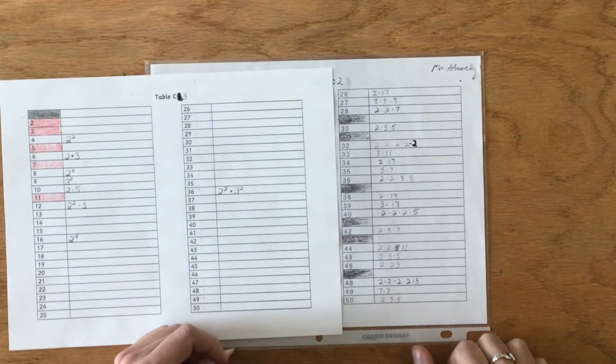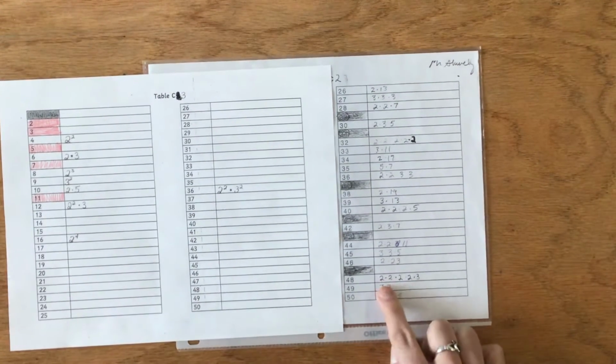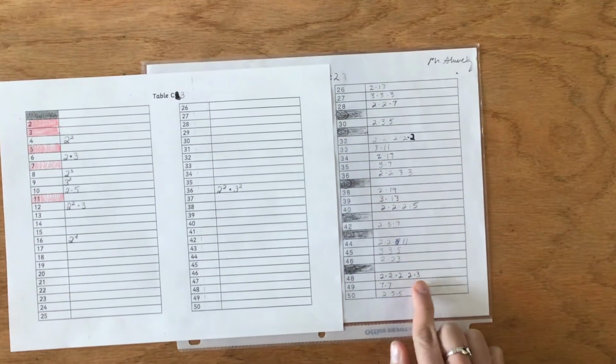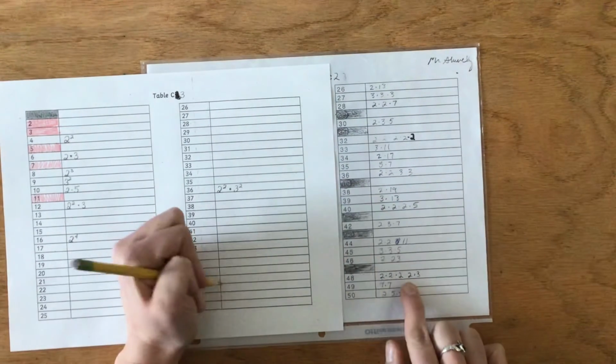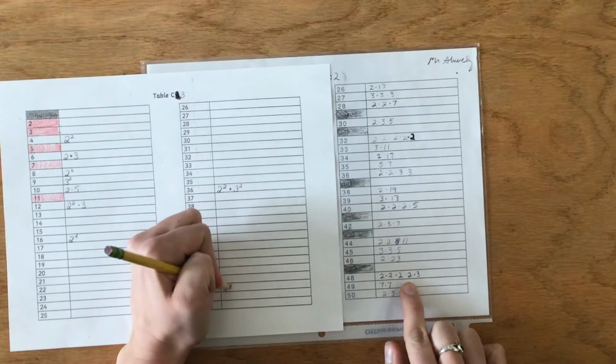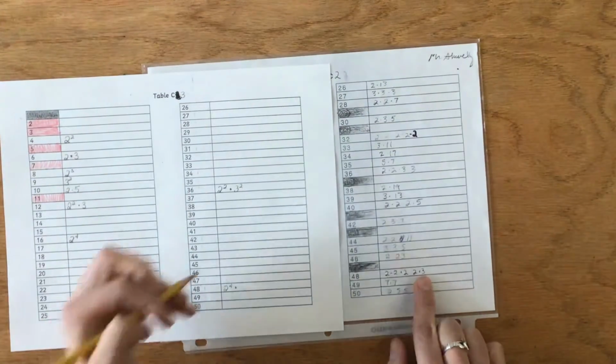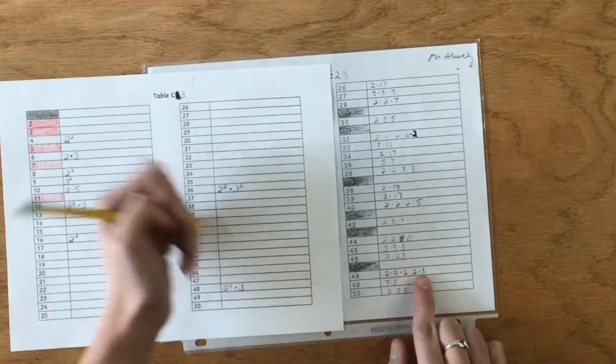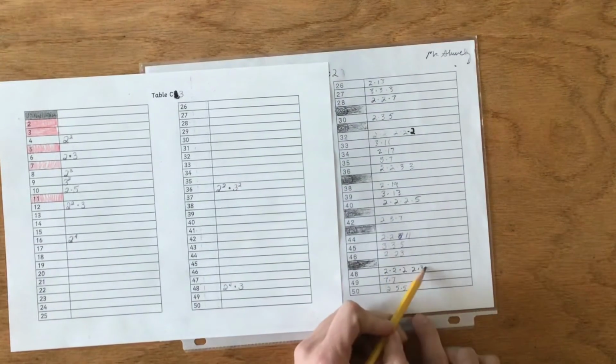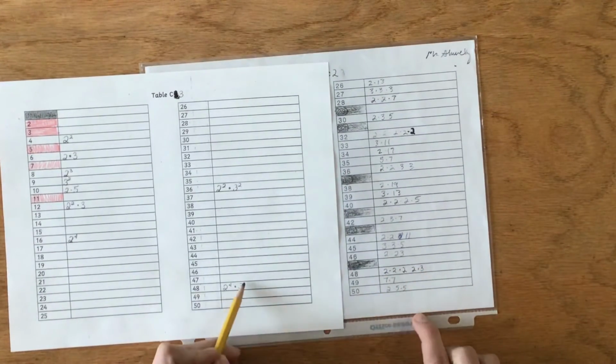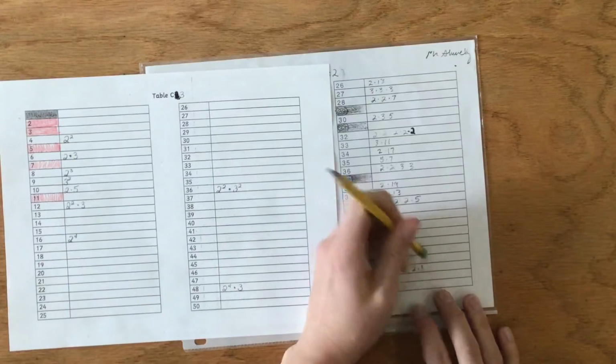Let's do 48. 2 times 2 times 2 times 2 times 3. So we've got 4 2s, so it'd be 2 to the power of 4 times 1 3. If we had another times 3, it'd be 3 to the power of 2. But it's not.